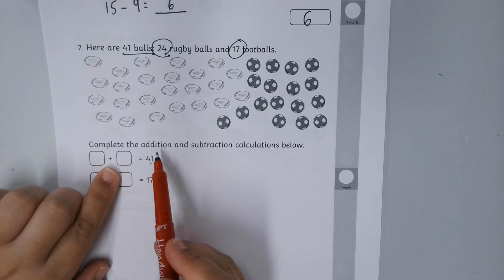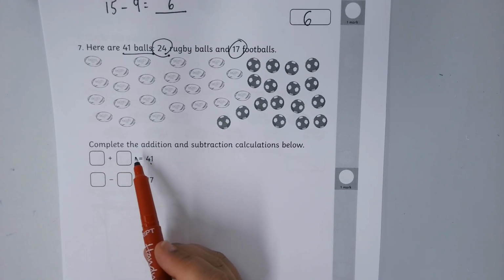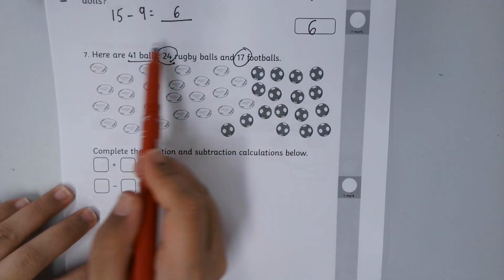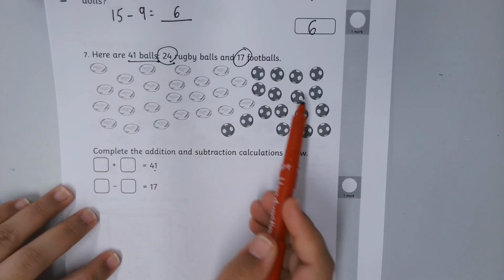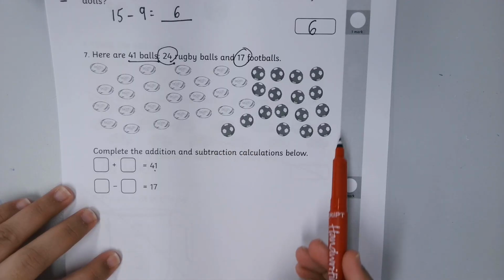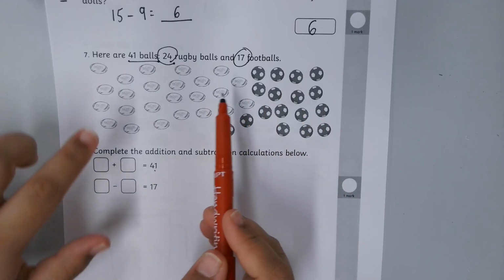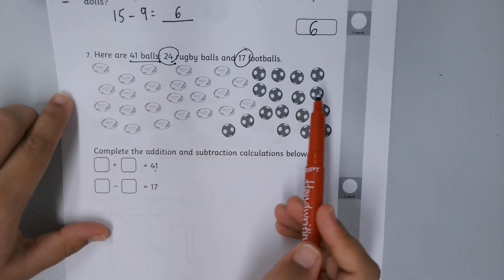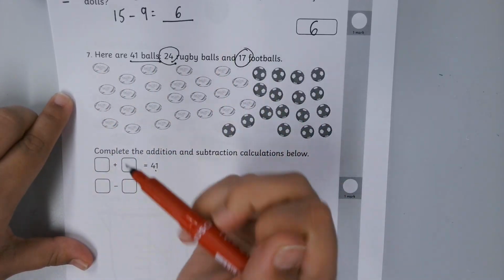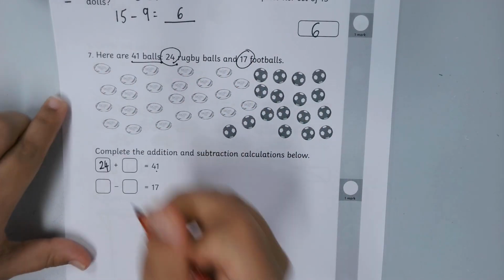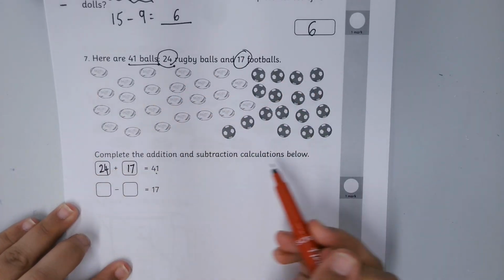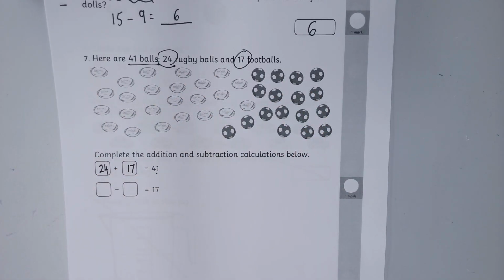Well, my question actually tells me that. Here are 41 balls altogether. 24 of them are rugby balls. 17 of them are footballs. A part and a part gives me my whole. 24 rugby balls add the 17 footballs equals 41 balls altogether.